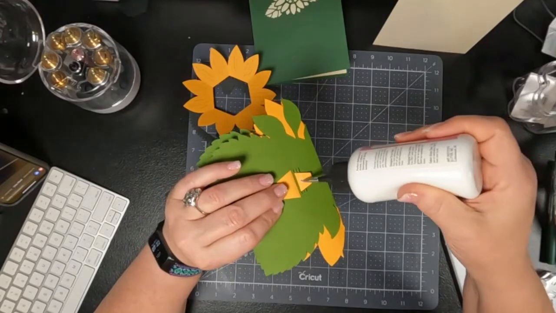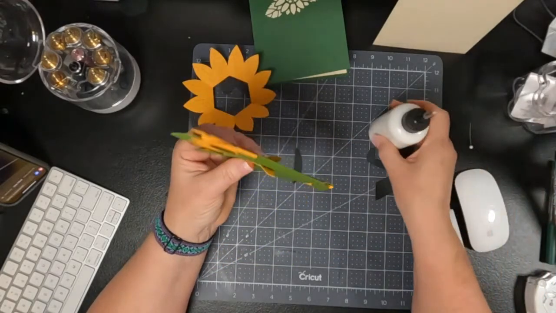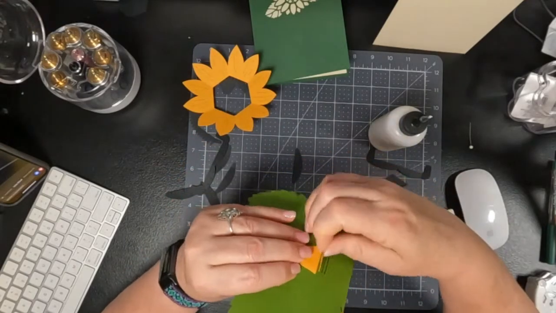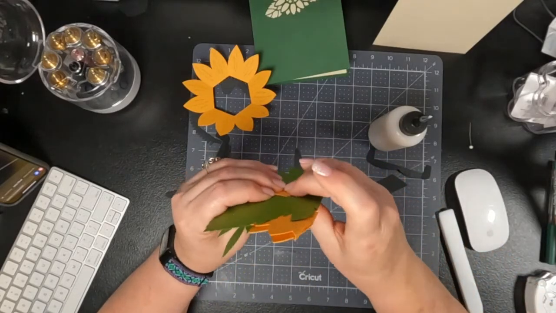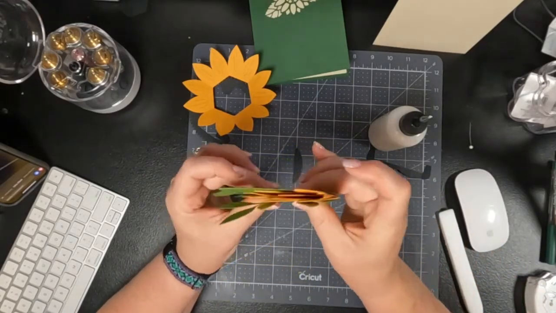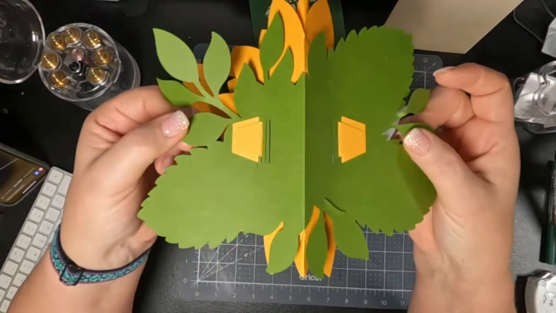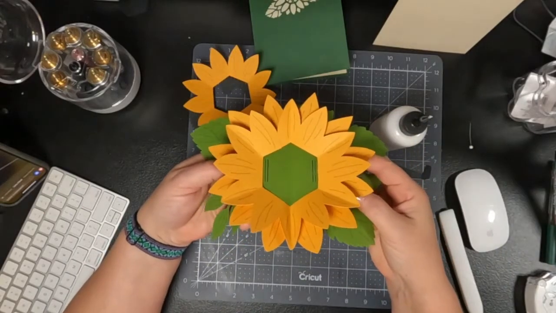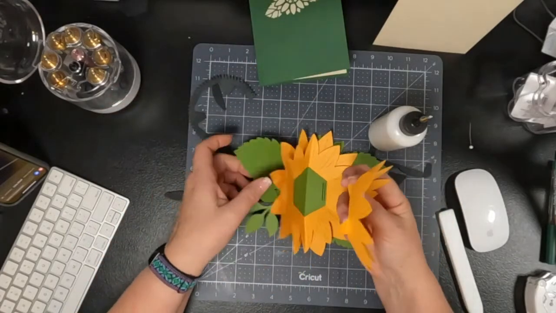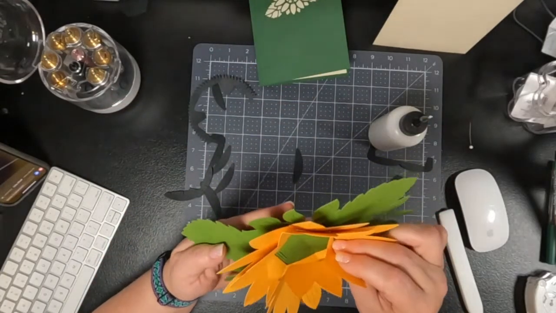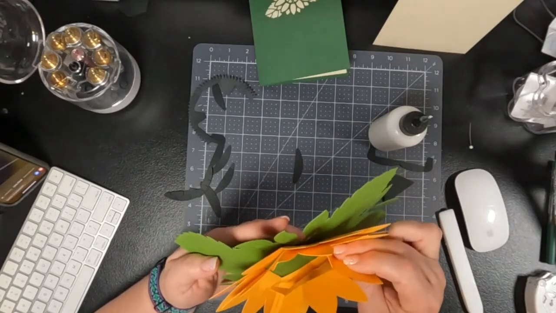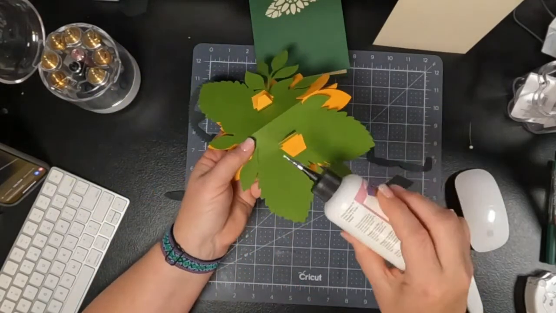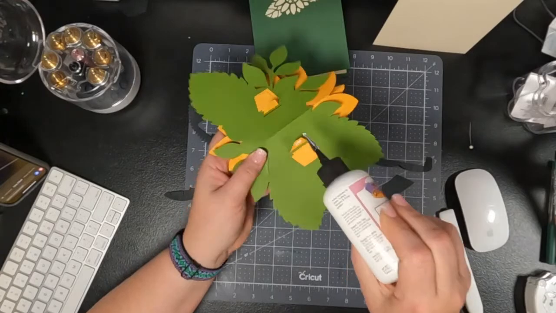And then we're going to fold those tabs over. So the back will be looking like this, and the front should be looking like this. Okay? Then you're going to take this one, and we're going to slip it in to the next slot, and then we're going to glue that one down.